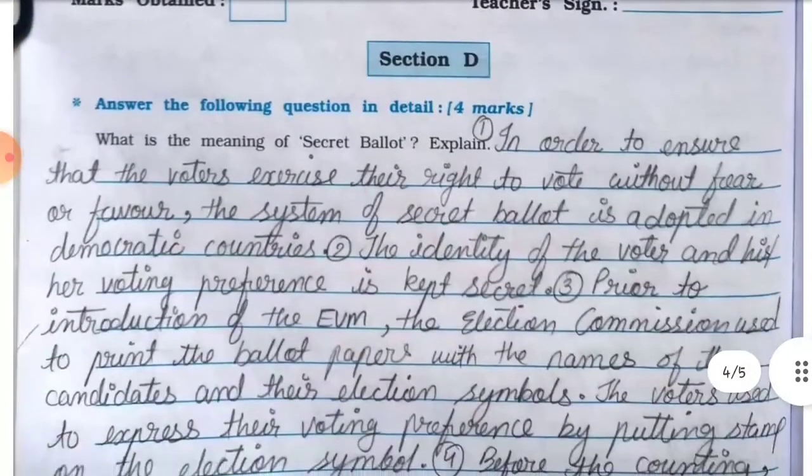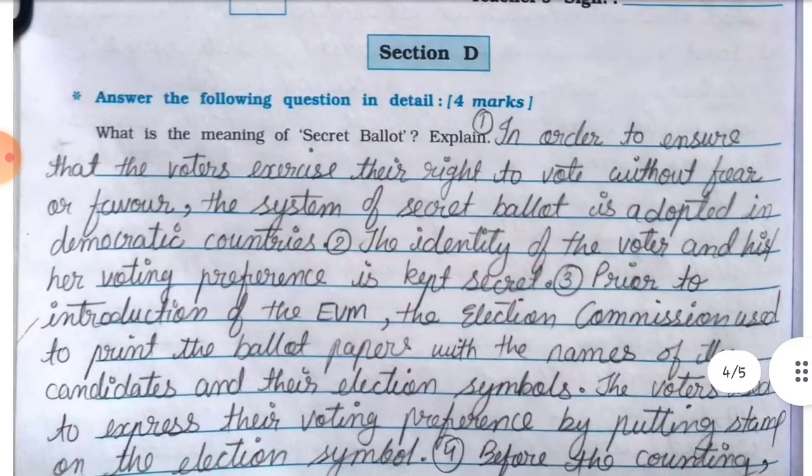Next, let's see section D. Answer the following question in detail. 4 marks. What is the meaning of secret ballot? Explain. Answer. Point number 1. In order to ensure that the voters exercise their right to vote without fear or favor, the system of secret ballot is adopted in democratic countries.